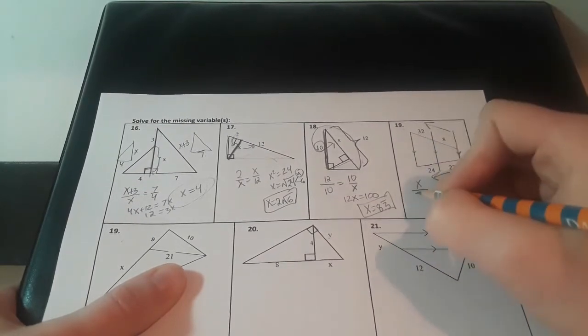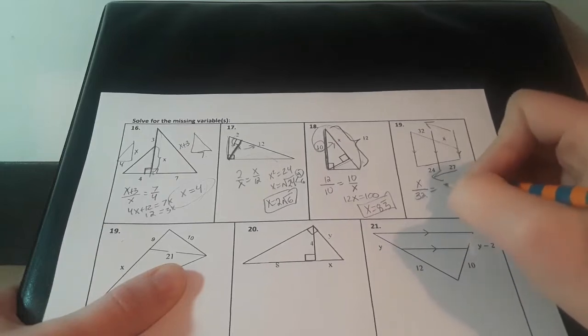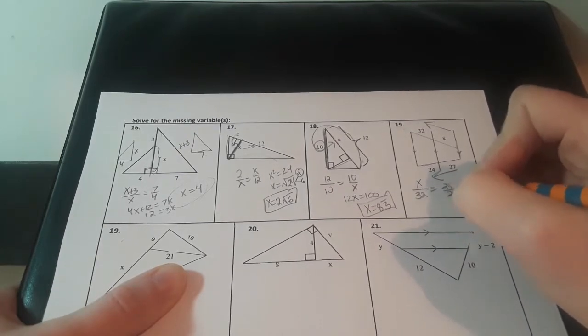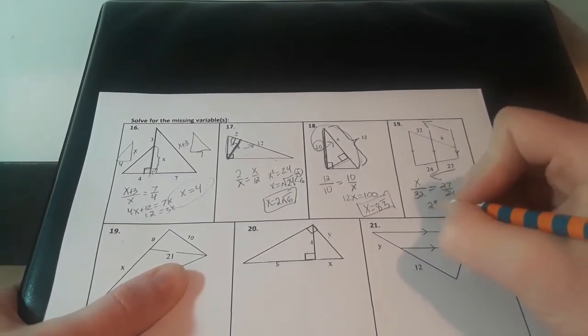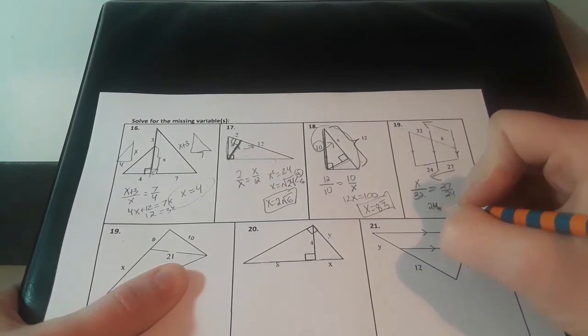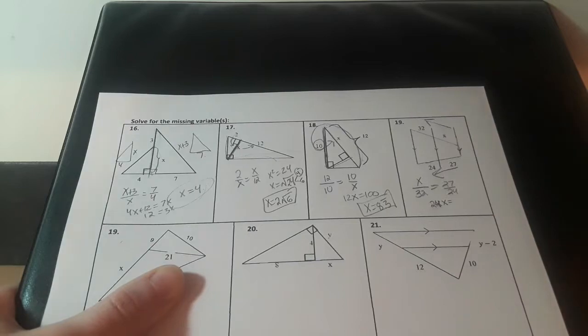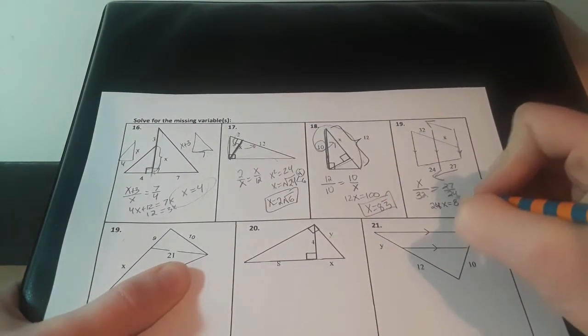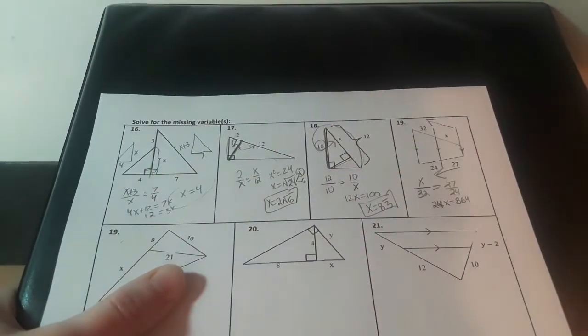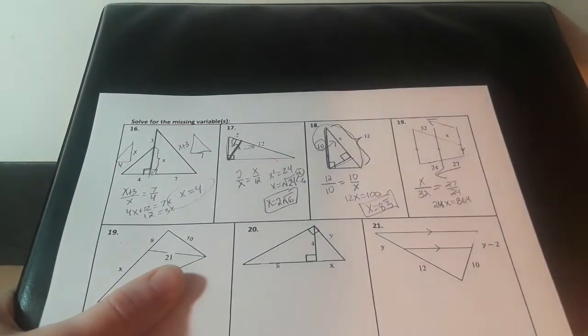So x over 32 equals 27 over 24. That's the side splitter rule. Then you cross multiply. 24x equals 864. And then I divide that by 24, and I get 36.